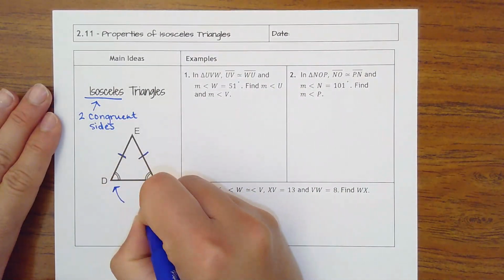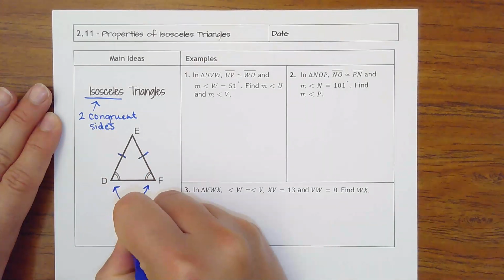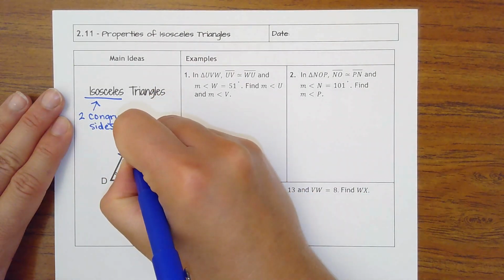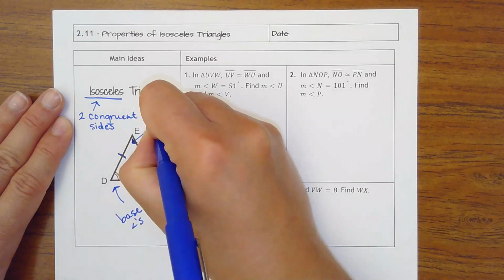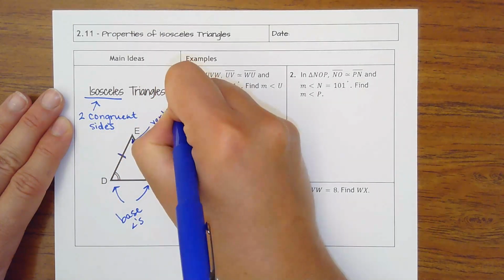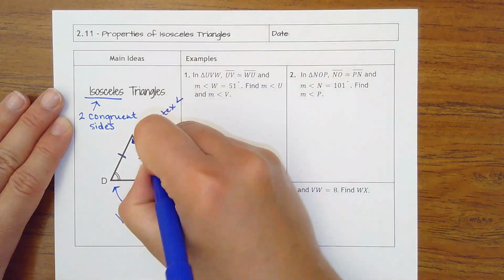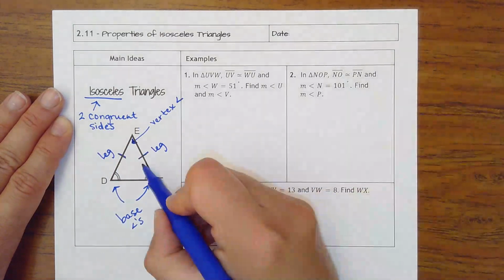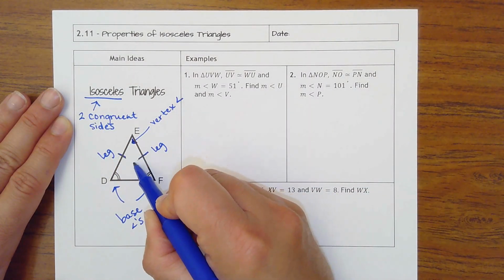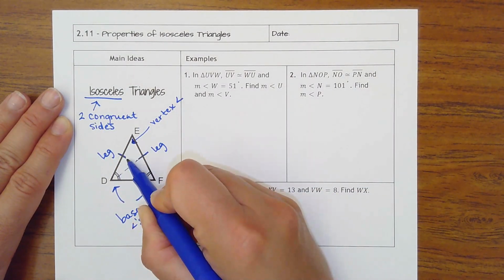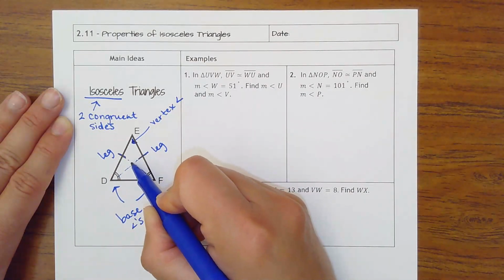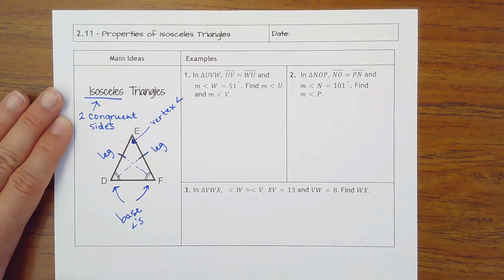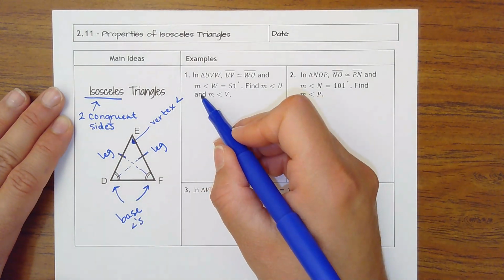So let's say these are called the base angles. This angle up here that would be different would be called the vertex angle. And then these would be called the legs. So it's the angles that are across from the congruent legs. Think of shooting an arrow into these corners. And then we can use those properties to solve these problems.